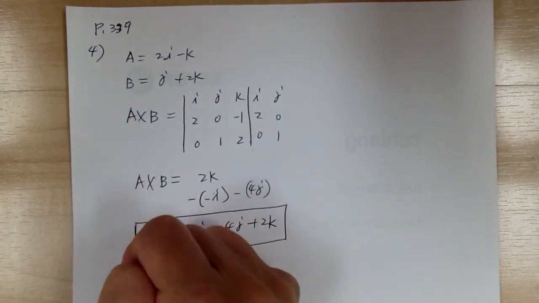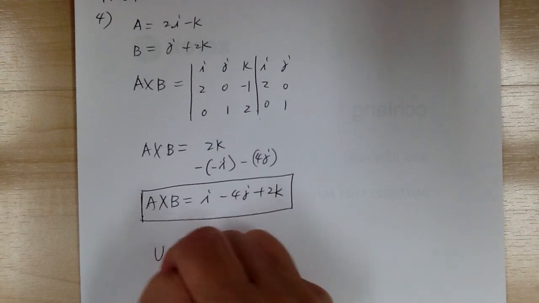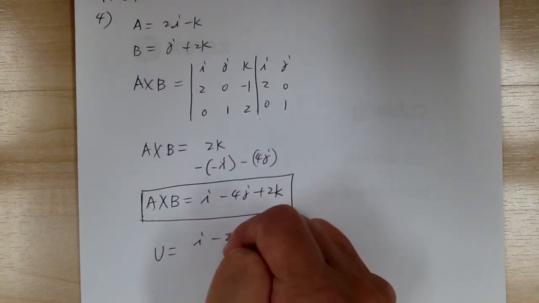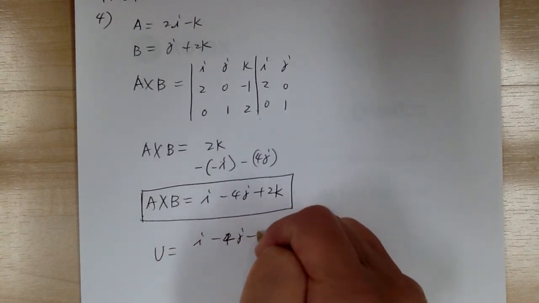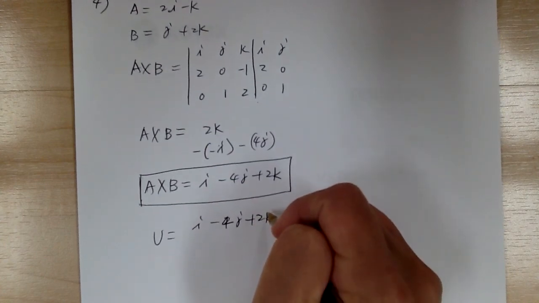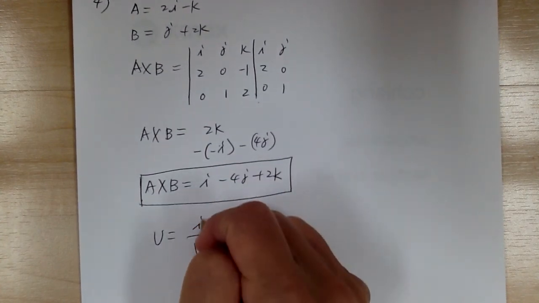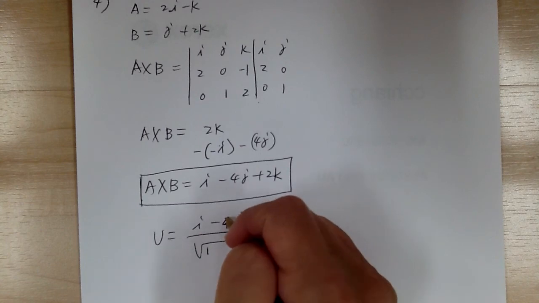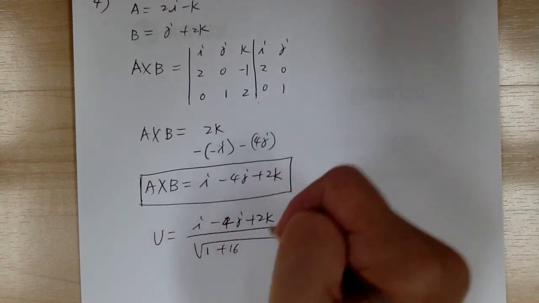To find the unit vector, you get the direction divided by its length, so 1 squared, and negative 4 squared. So easy number, you can just do it in your head.